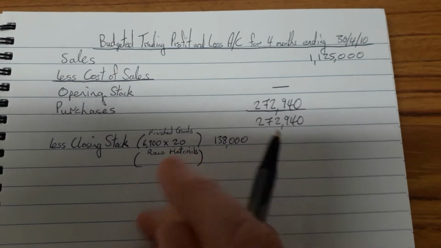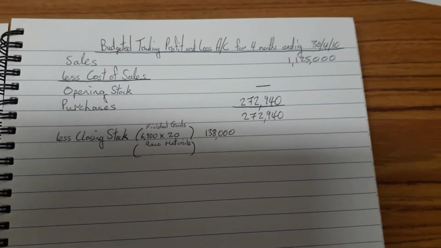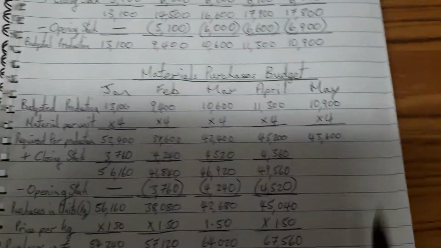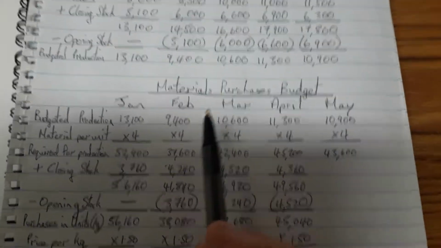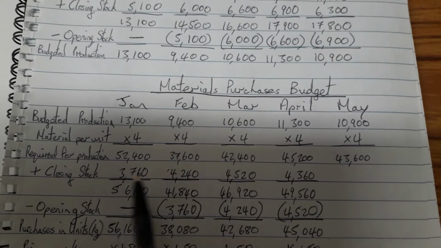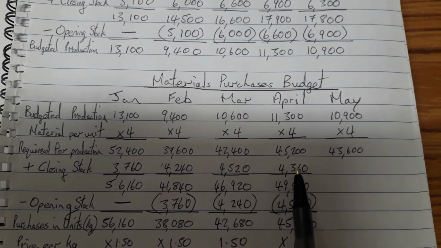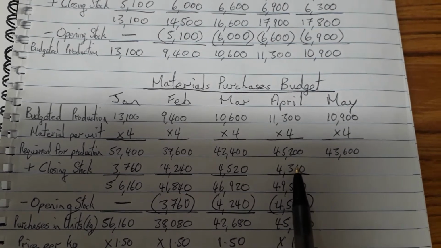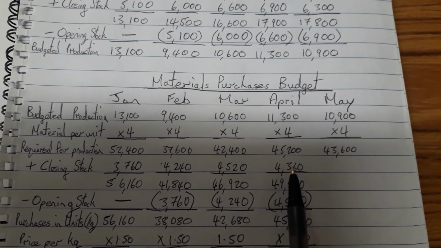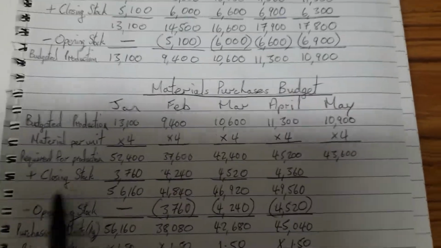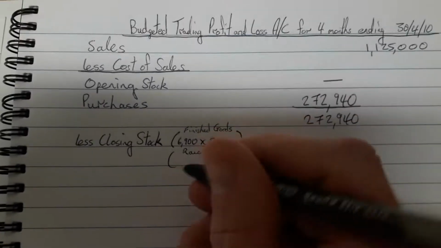The next thing then is the raw materials. And again, we look back to our work that we've already done. We go to the materials purchases budget. And we looked at our closing stock then in April, which again is the end of the 4-month period, so at the end of April, was 4,360 kilograms.